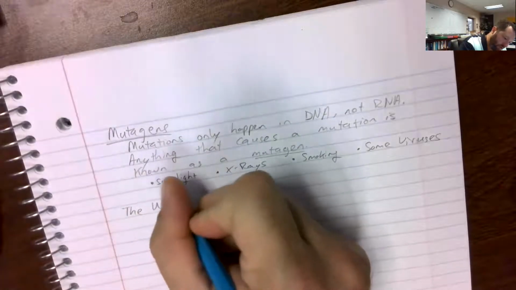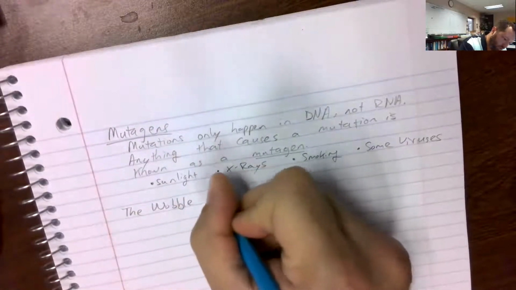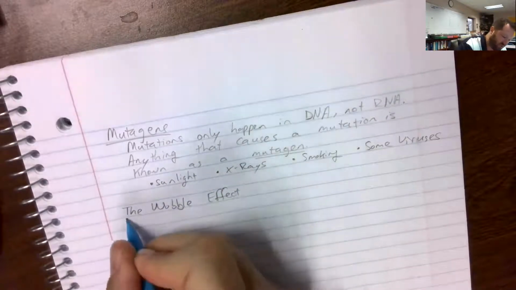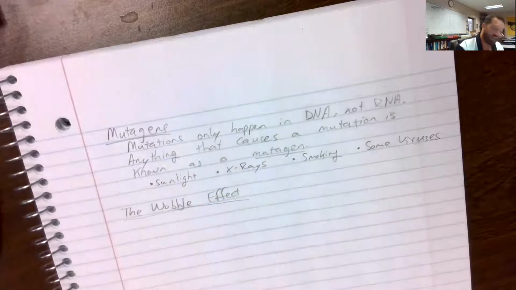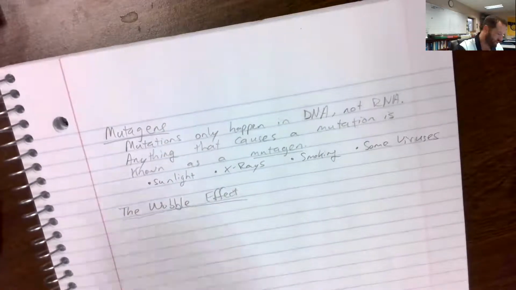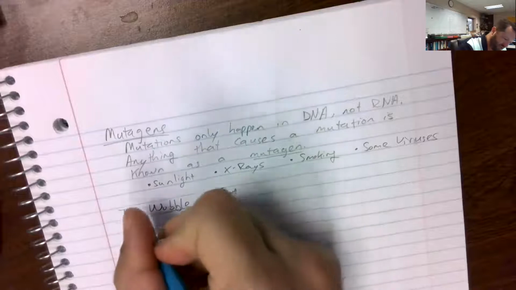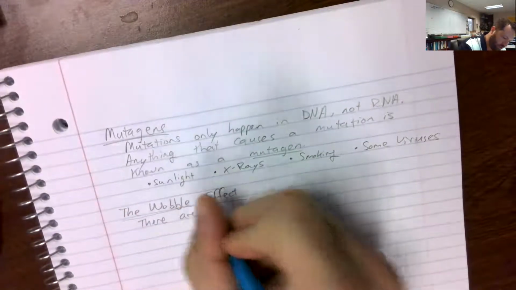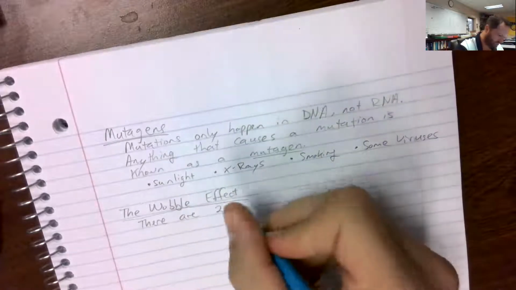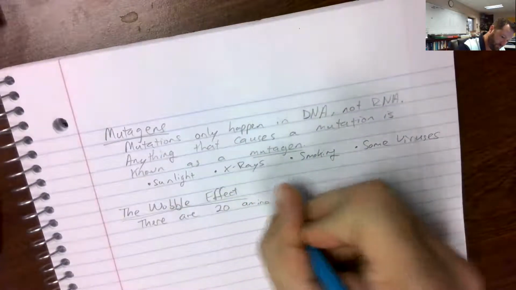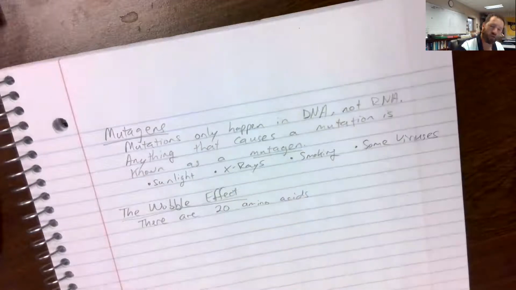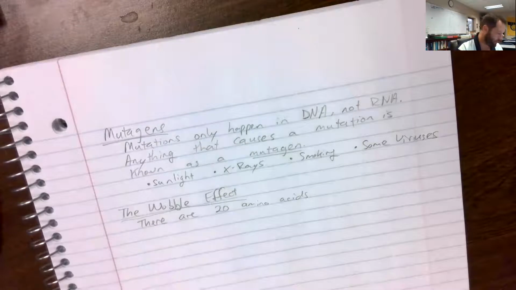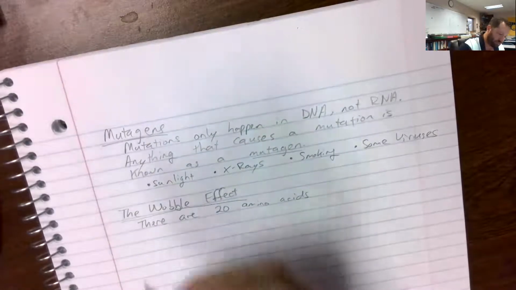All right, I'm going to finish up today with what we call the wobble effect. One of my coolest things, kind of nature's defense against mutations. So we do kind of have a built-in defense. First of all, kind of throwing out a fact here that you guys are all aware of. Many of you guys answered this on your last test. So there are 20 different amino acids. Remember, amino acids make up the proteins.